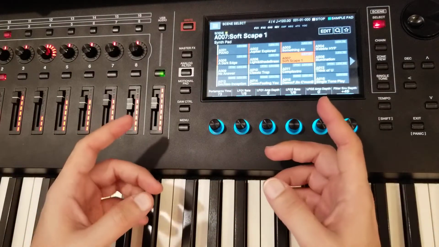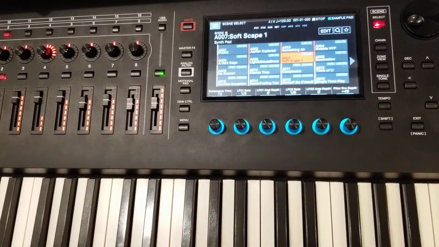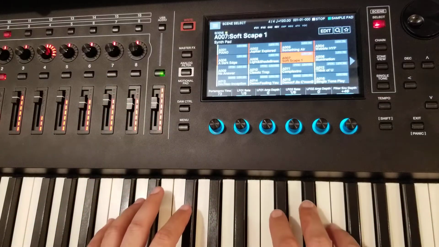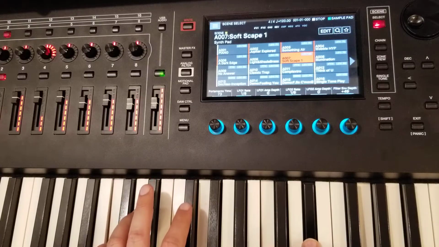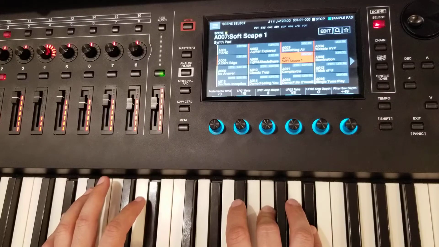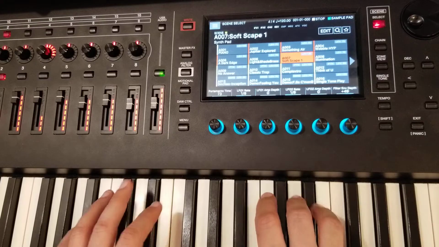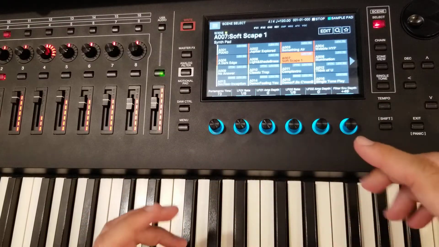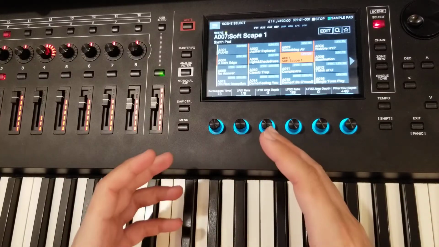Okay, let's start. If you don't know what LFO is, I'll show it with a very quick example. Let's listen to this sound. So you hear those vibrations in the sound. This is what a step LFO does for your sound.